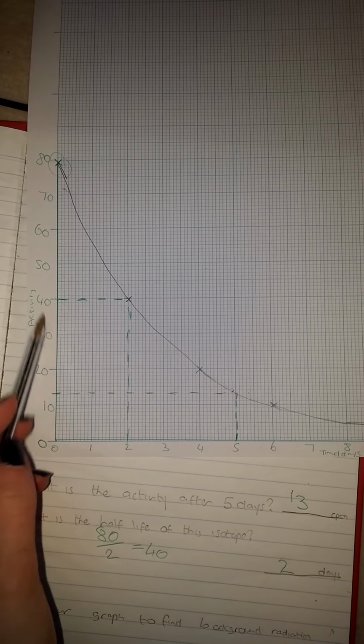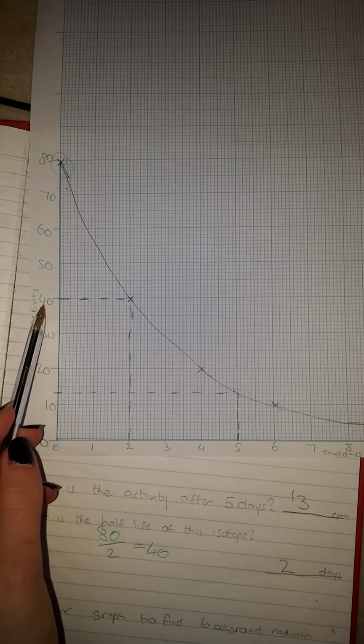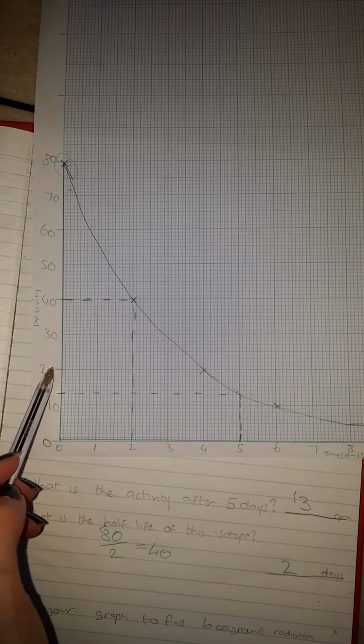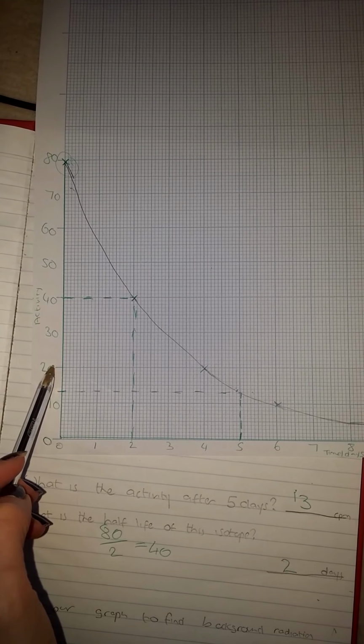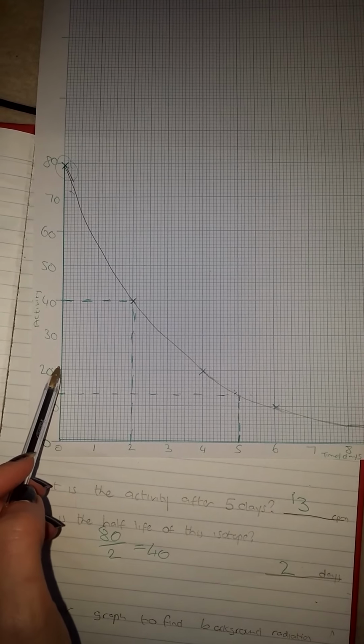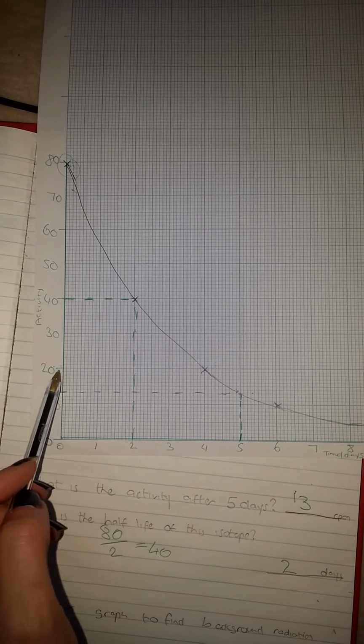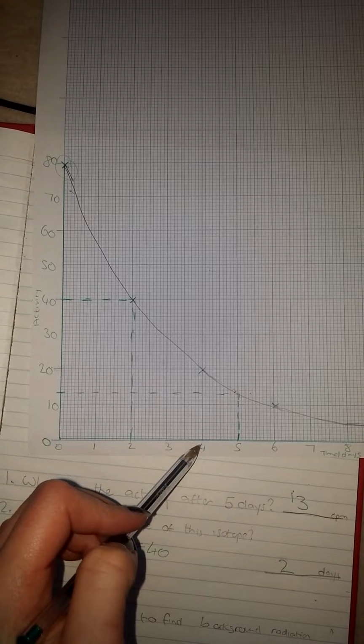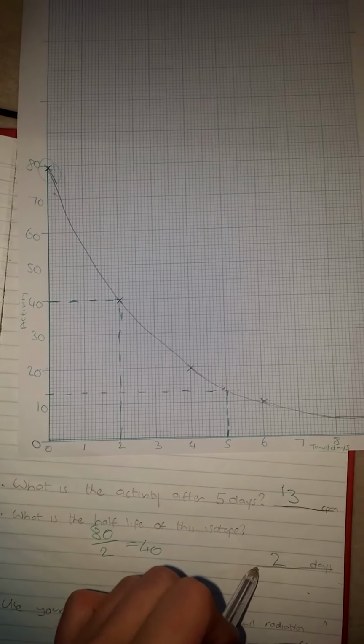Now obviously if we're going to take another half-life, we divide this by 2, so it's 20. If the half-life is 2 days, then 2 plus 2 is 4, so we should hope that when we read the graph for activity 20, 4 days have passed. Yeah, okay, so definitely your half-life is 2.